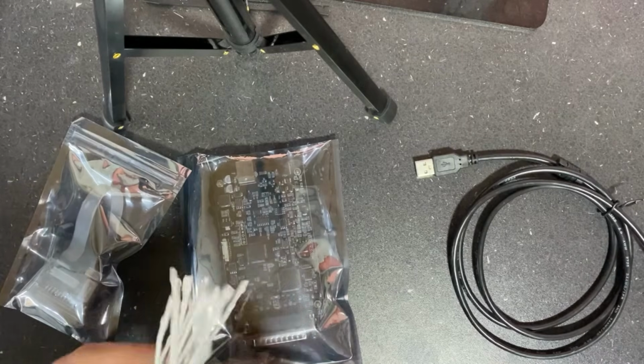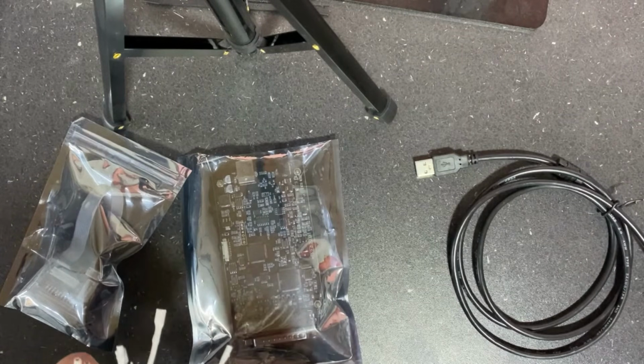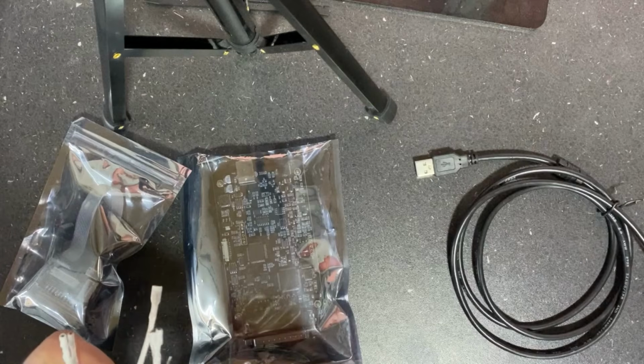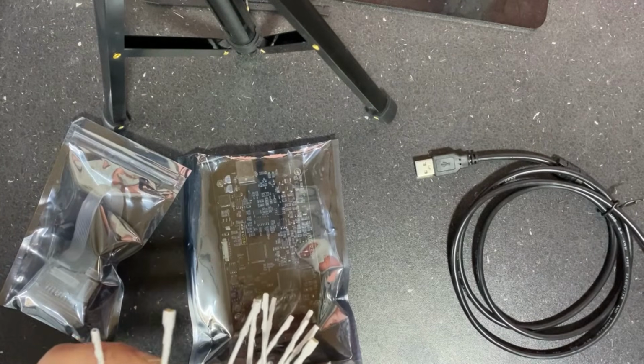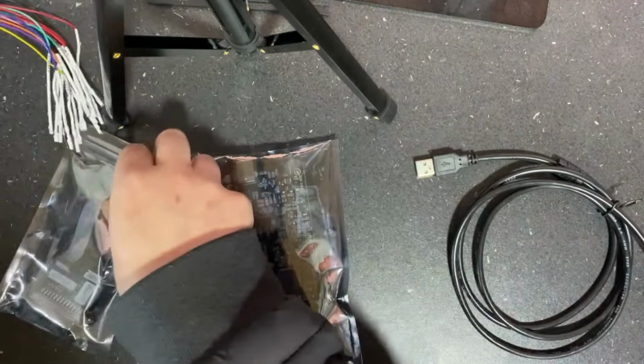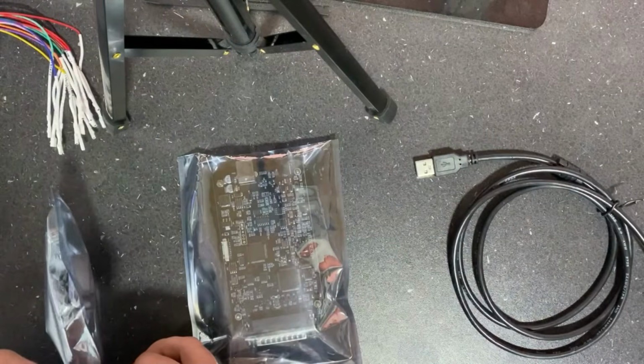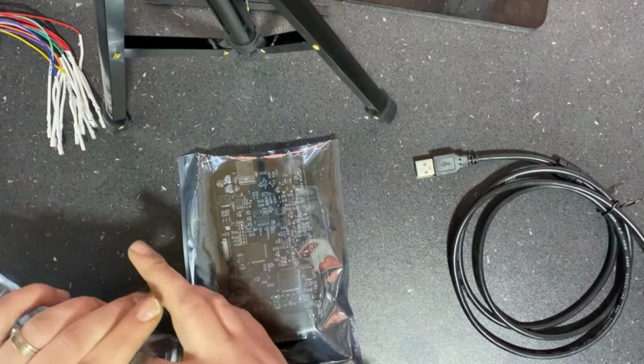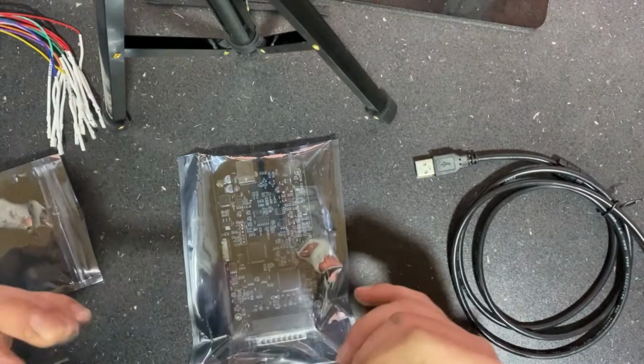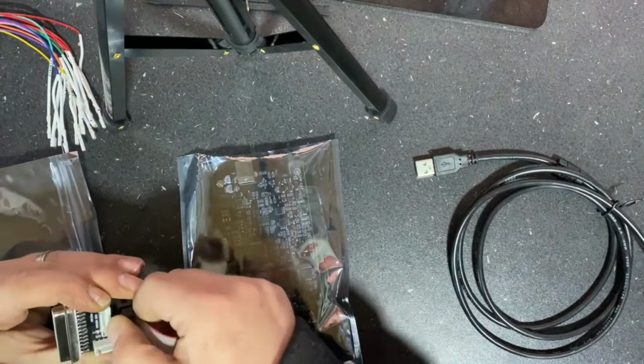It has a boot pin. Normally it looks like a GPT cable. Also it has another adapter. So this is the adapter.